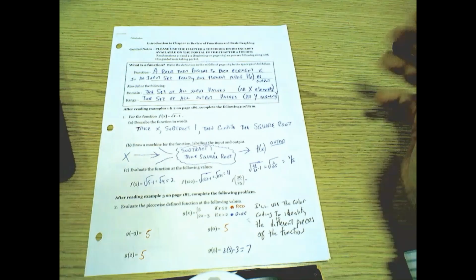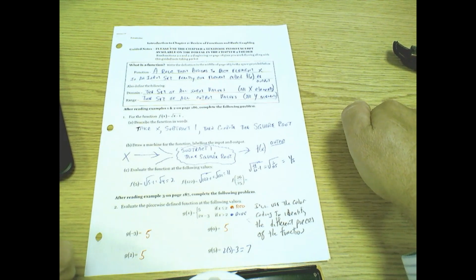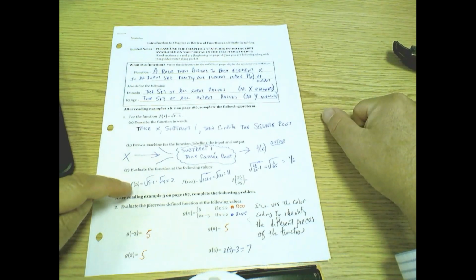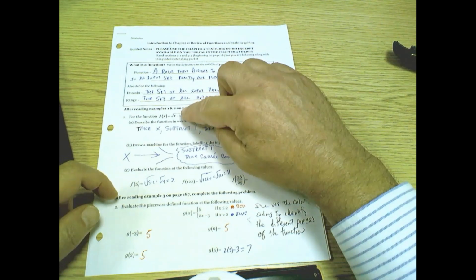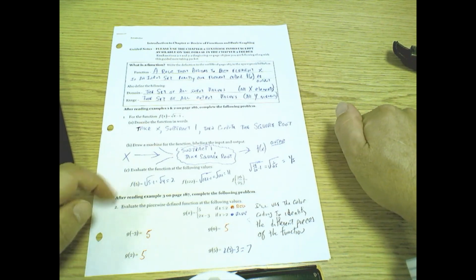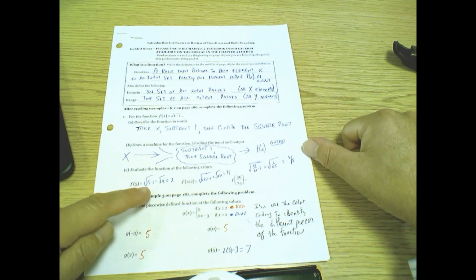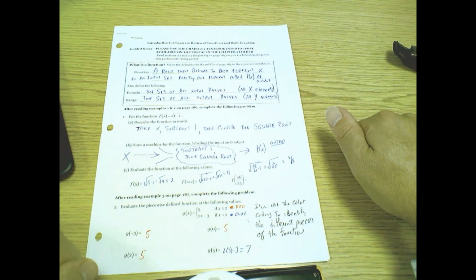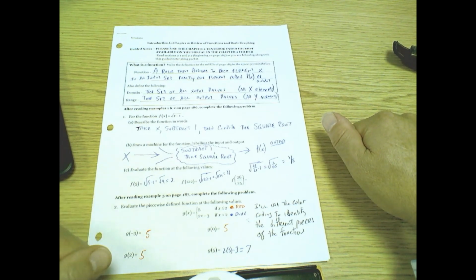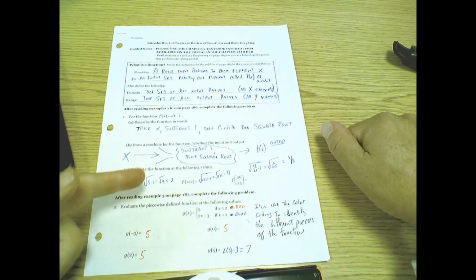If you're asked to evaluate a function, how do you do that? It's a plug and play. F of 5. I'm going to go ahead and do what? Plug 5 in for x. So I'm going to have f of 5. There's my 5 in. I'm supposed to subtract 1. I get 4. And then I'm supposed to do what? Take the square root of it. The square root of 4 is 2.